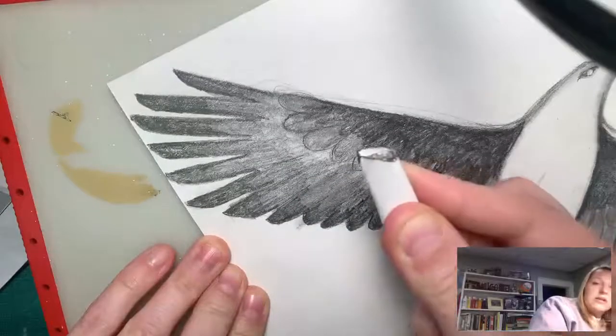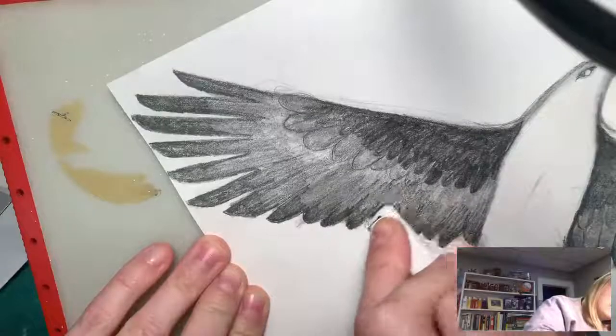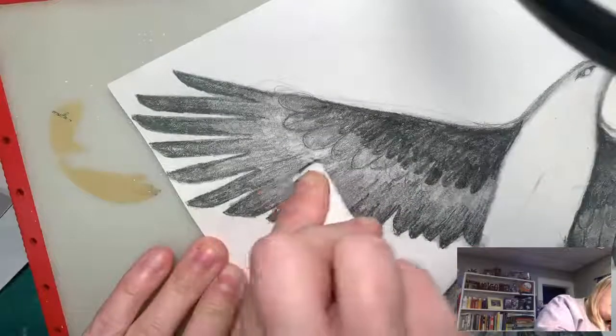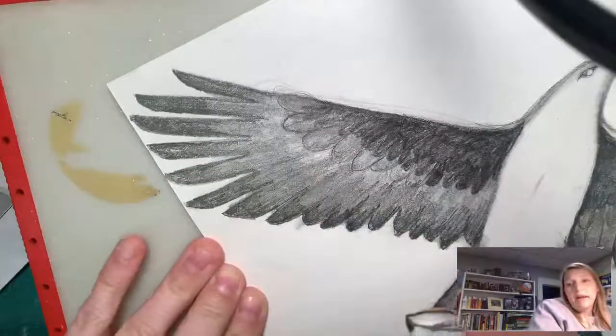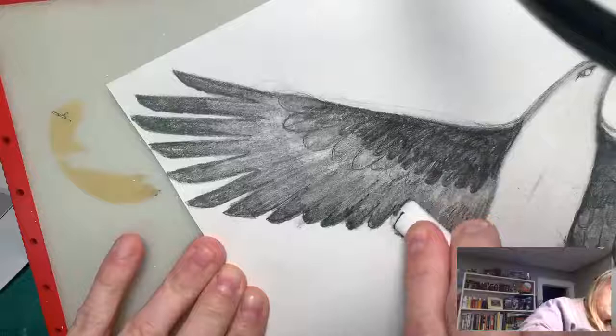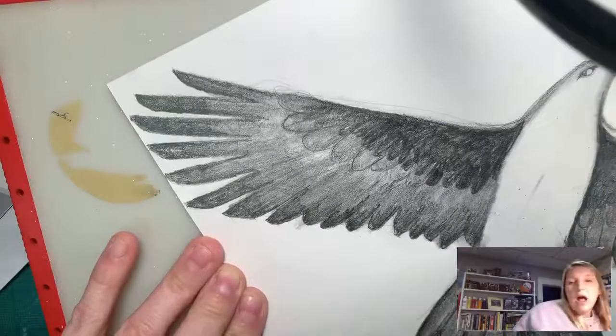See how it's getting nice and dirty on there? That's what you want. If you tape your paper in place, then you don't have to worry about it unraveling either. So there are a couple of little tips that are going to help you out.